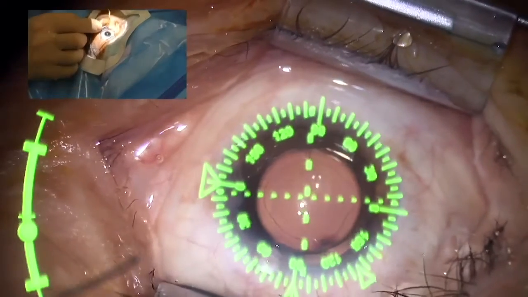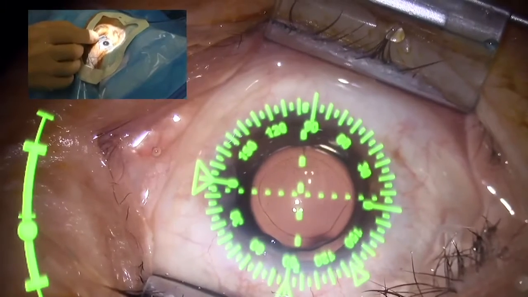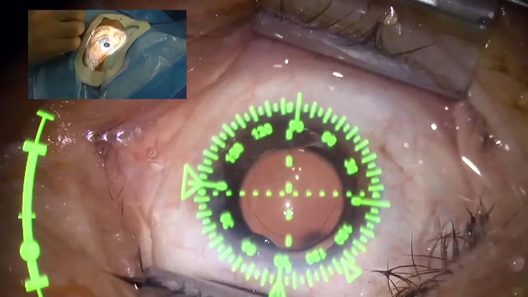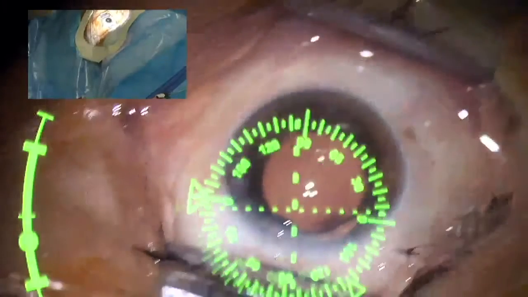So now the eye is prepared for the multifocal add-on IOL, which is also injected through a cartridge of 2 millimeters.